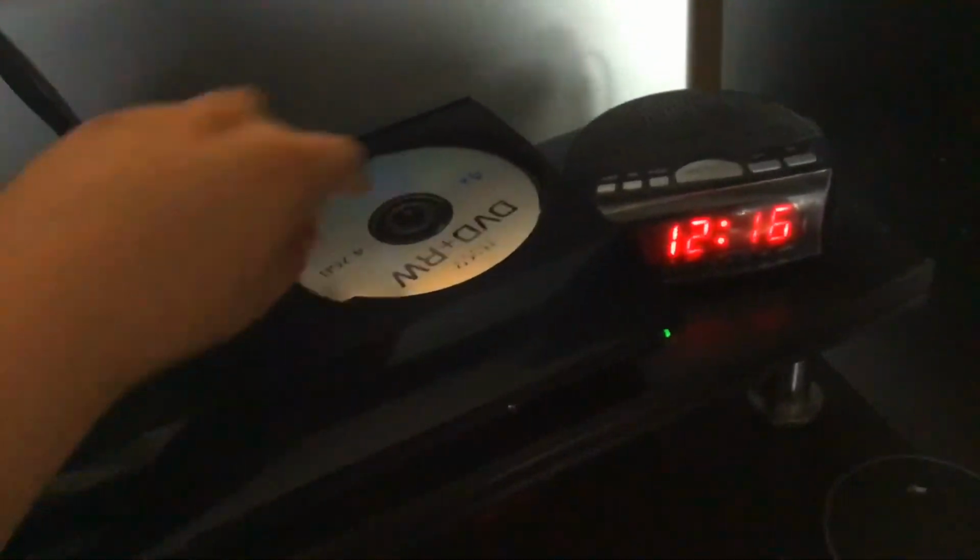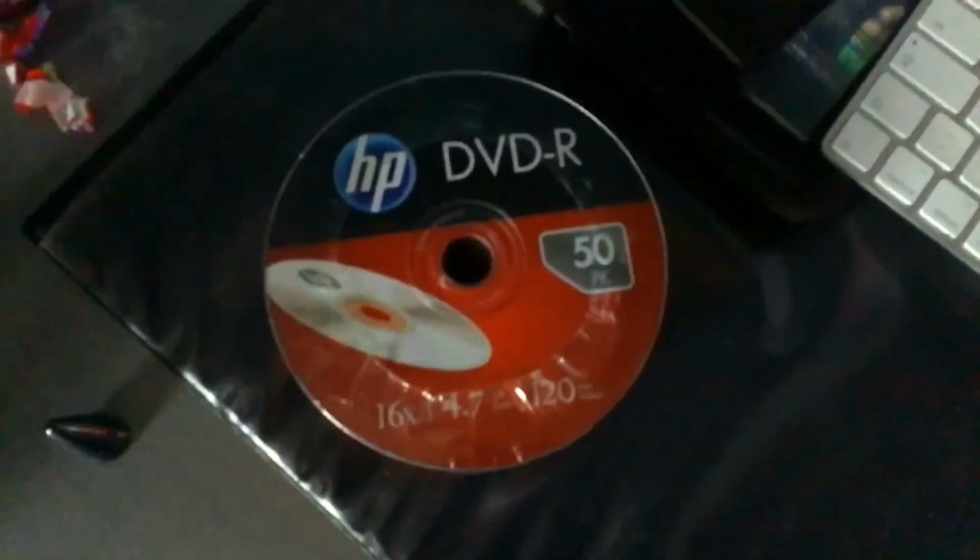Yeah, in case you're wondering, sometimes the disc actually does do that. It depends on whether it's scratched or not. In which case, I honestly do recommend getting discs that aren't scratched, like a new pack for example. So yeah, that's basically how you make a data disc.